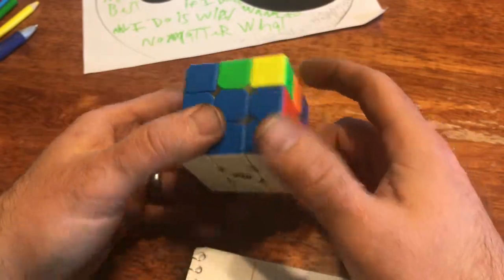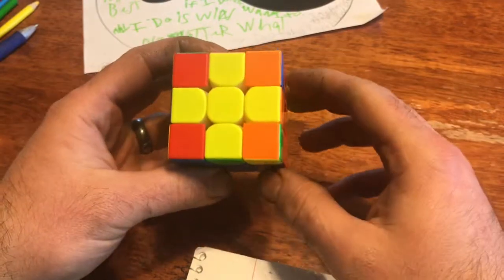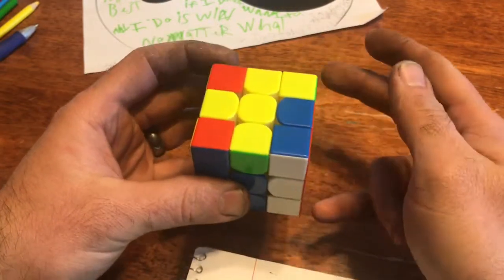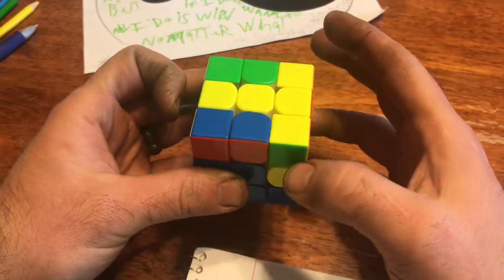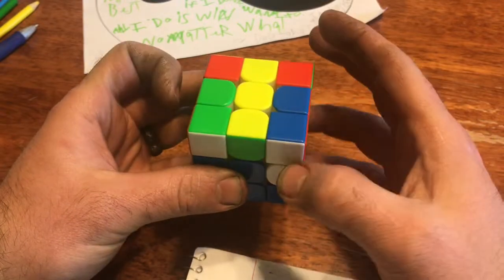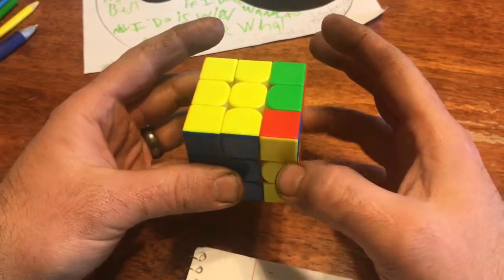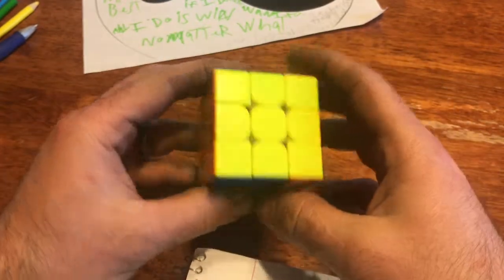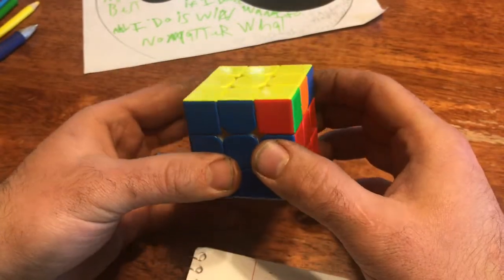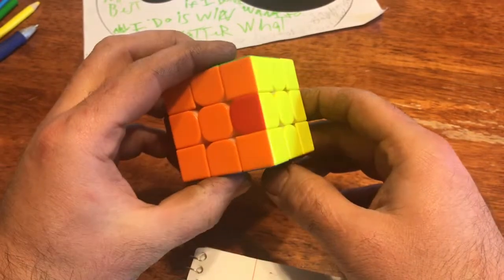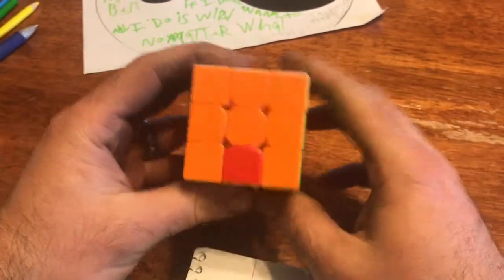Anyways, we have our cross, 2 on the side, 1 in the back, 1 in the front. So we go R, U2, then R2, U, I, R2, U, I, R2, U, I2, or U2, and R. So we have our finished surface, and just like before, we want to look for our matching sets, just like that.